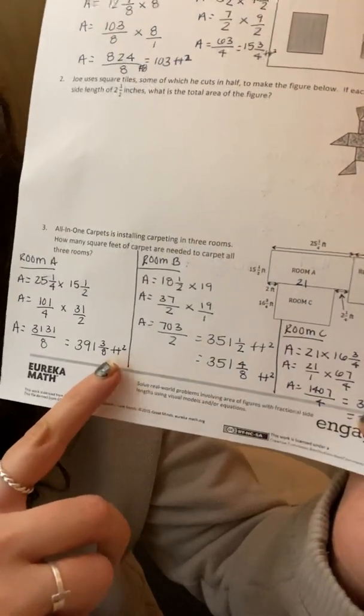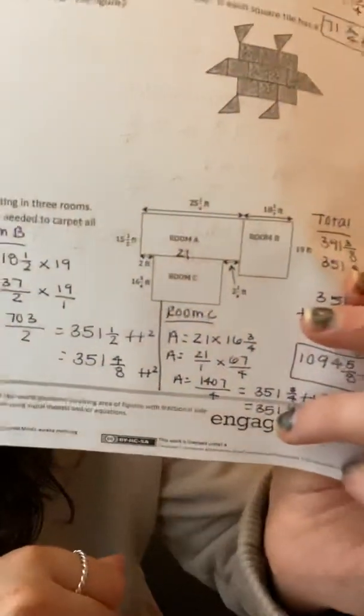But I know that at the end I'm going to want to total it. So I just went ahead and I made my new fraction right here, 4/8, because as we can see, we're working with eighths right here. So I made this fraction into eighths. And I did the same thing for room C.